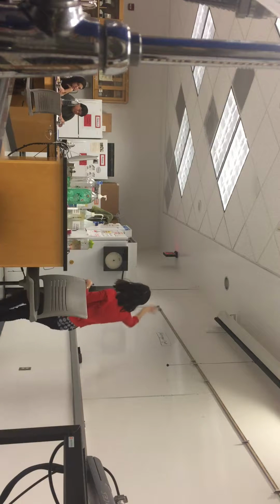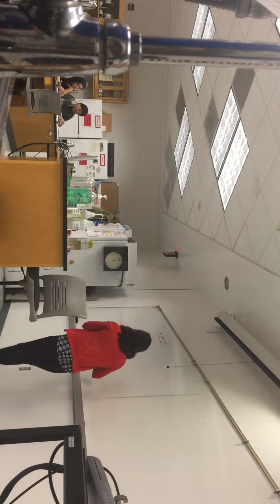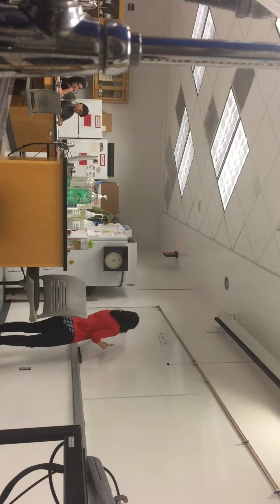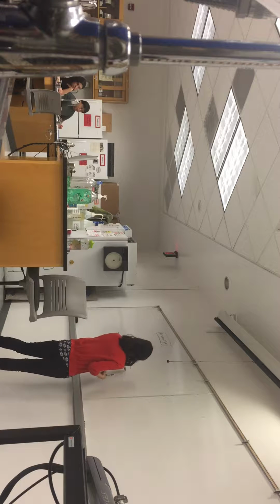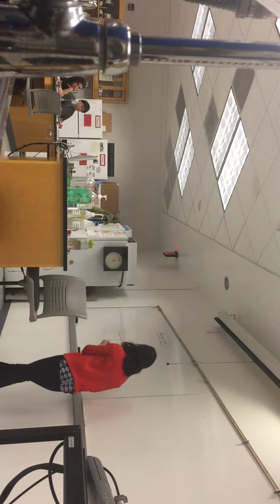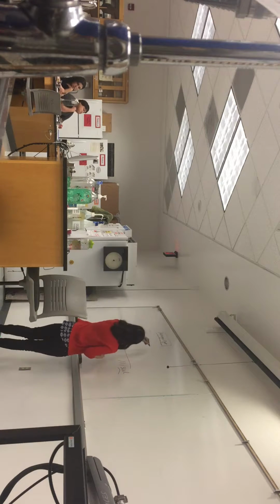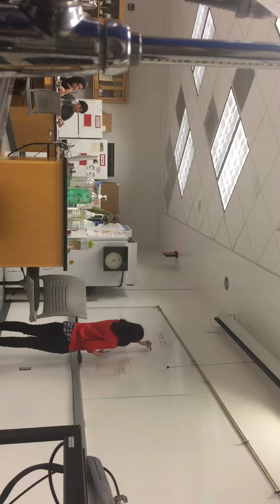So a lot of our organisms are interconnected in what we call a cycle. So we're going to draw out how our lab fits into the nitrogen cycle.